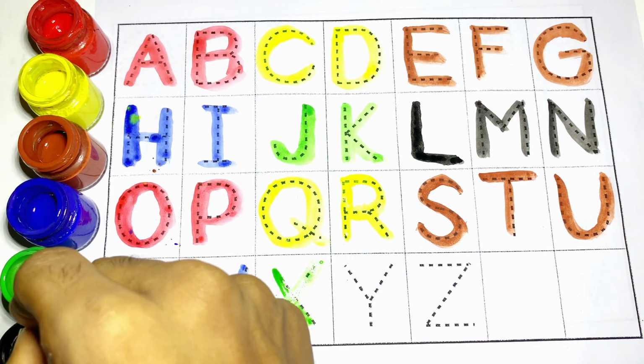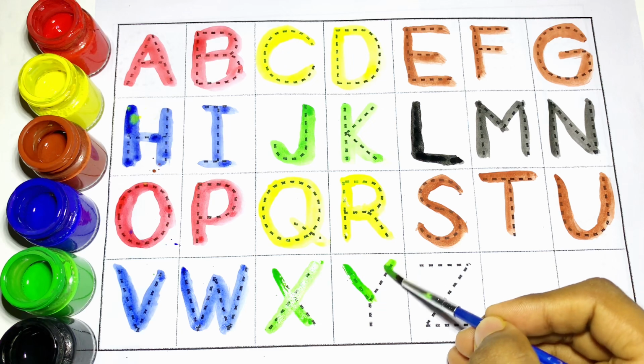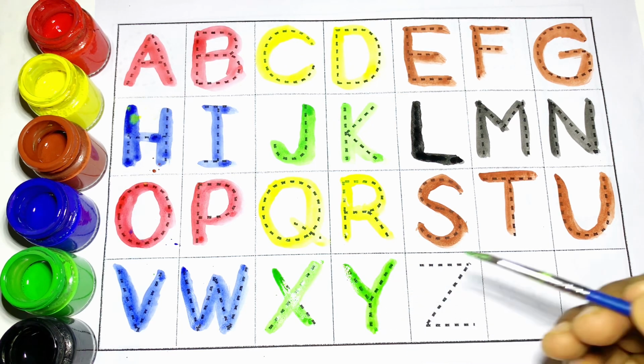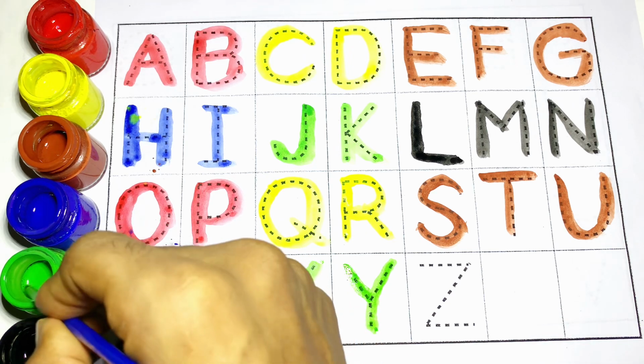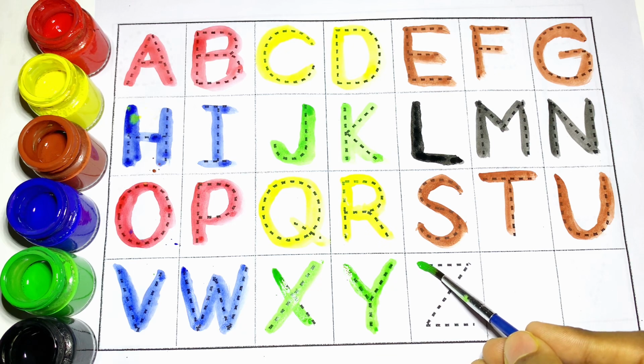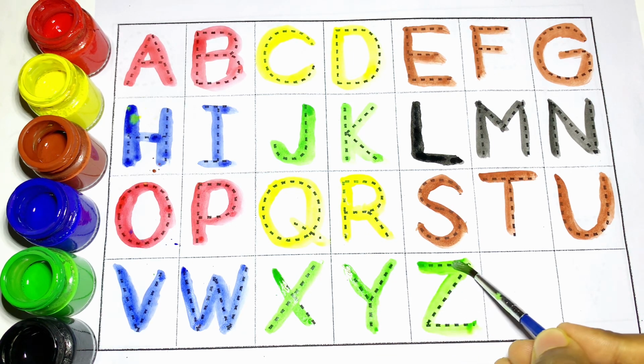Kids, again use green color and draw Y. Y for yak. The alphabets of Y. Kids, lastly draw Z. Z for zebra, Z for zoo. And again use green color. The alphabets of Z.